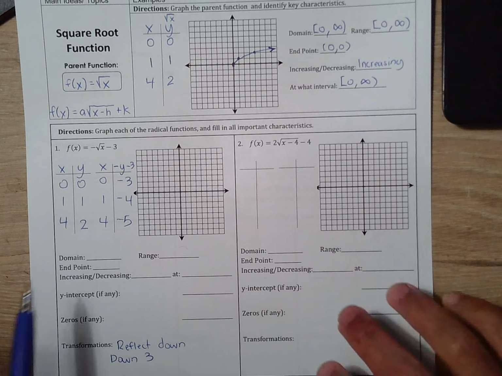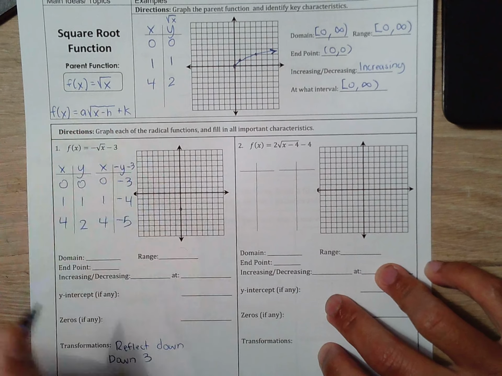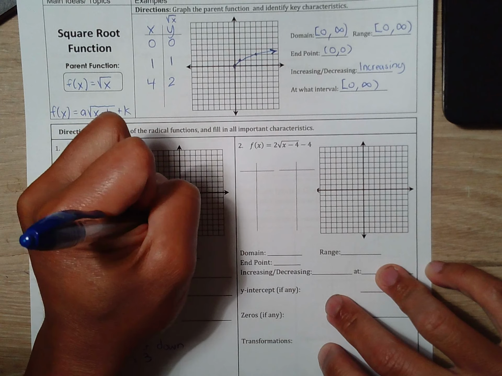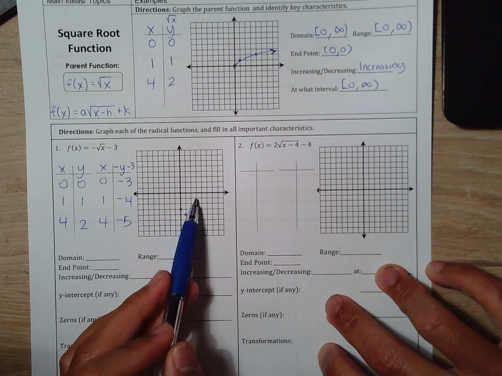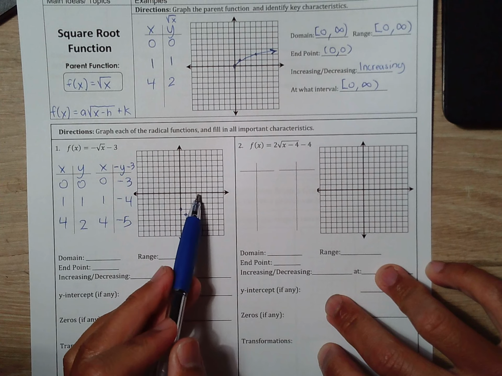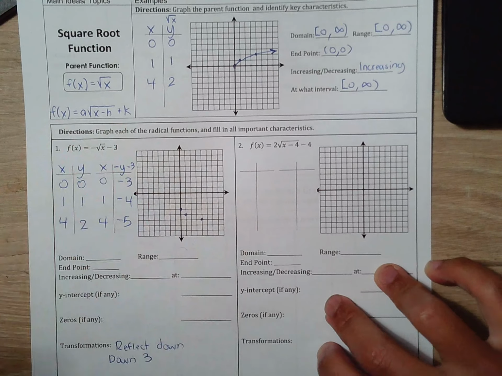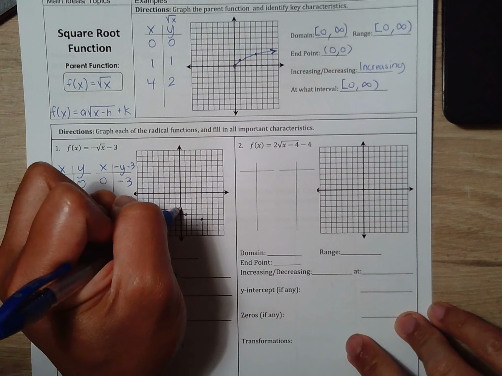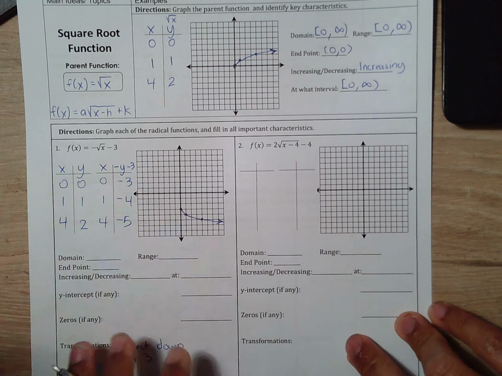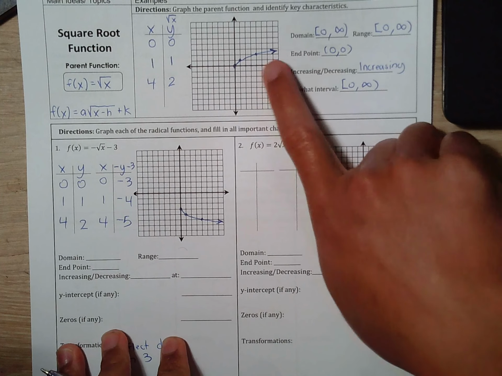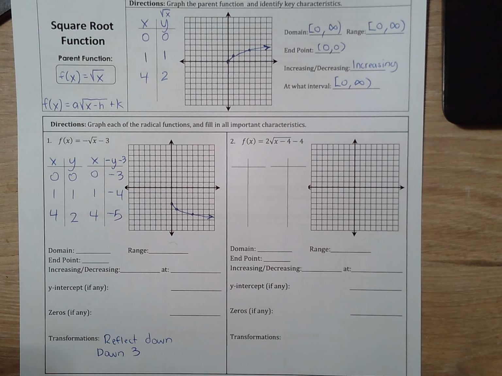Now let's go ahead and graph these coordinate points. 0, comma, -3. 1, comma, -4. And then 4, let's see, 1, 2, 3, 4, 1, 2, 3, 4, 5. 4, comma, -5. Yeah, let's try to make that shape of what we started with up here, right? It looks similar.